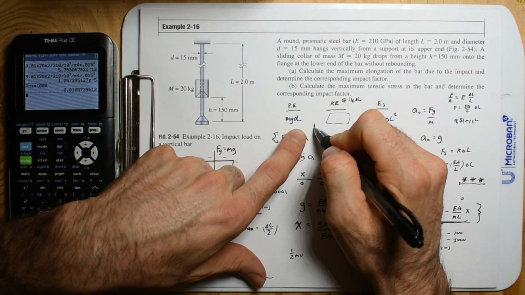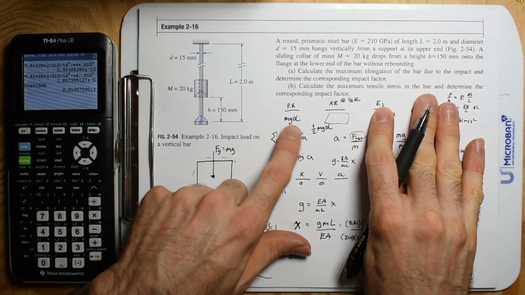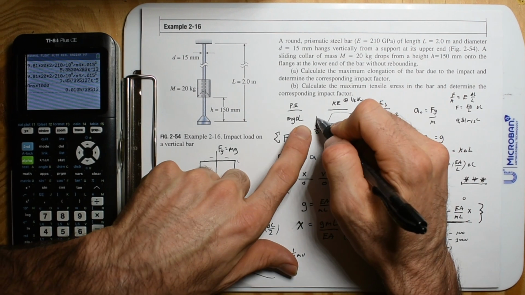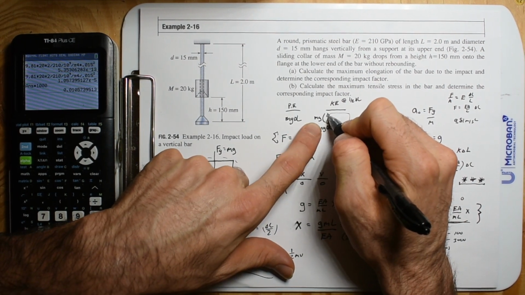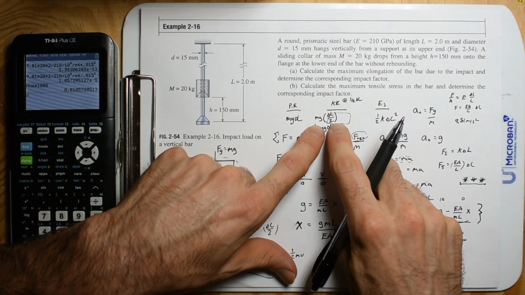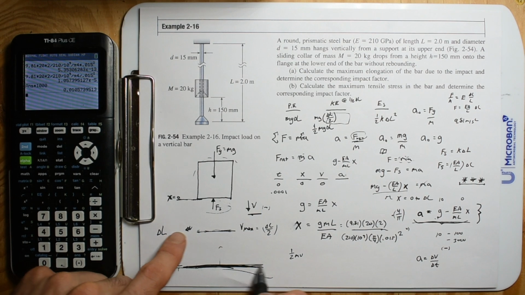We're going to have mg times the height, and the height is change in length divided by 2. I don't like when even the textbooks write it as 1/2 mg change in length. That's a dumb way to write that. This is a better way. So that's going to be our potential energy. We still have that much potential energy until we hit our datum.